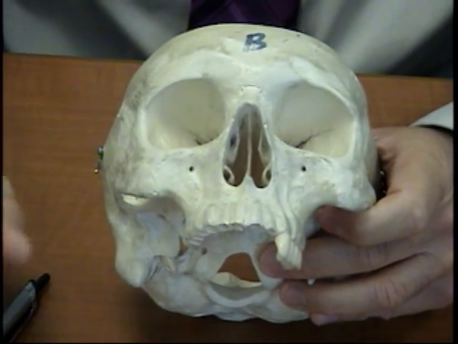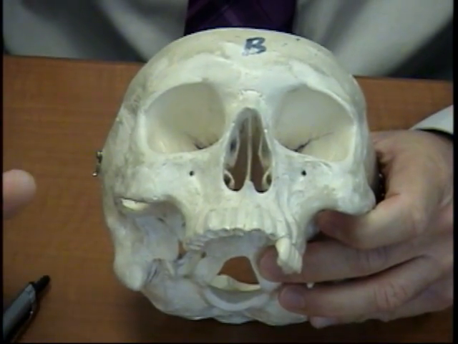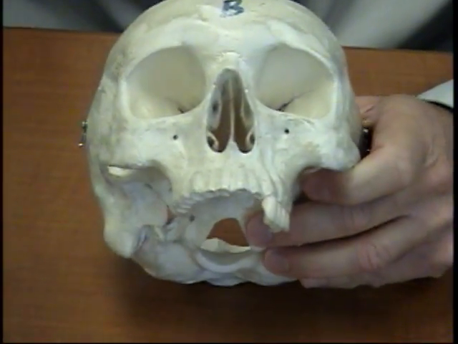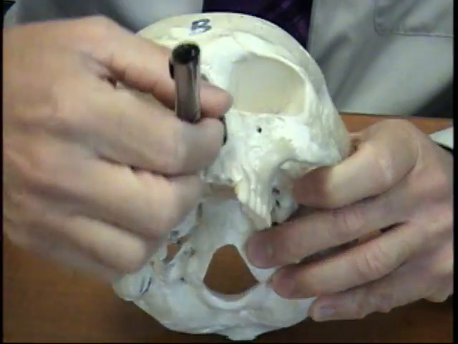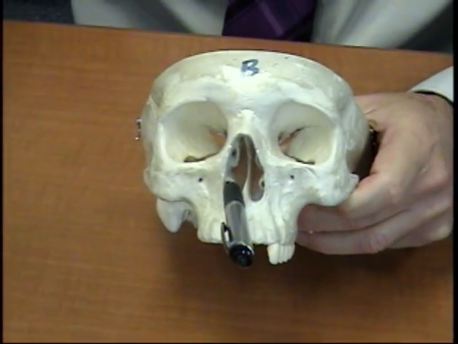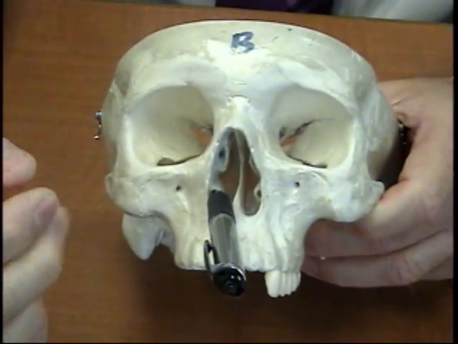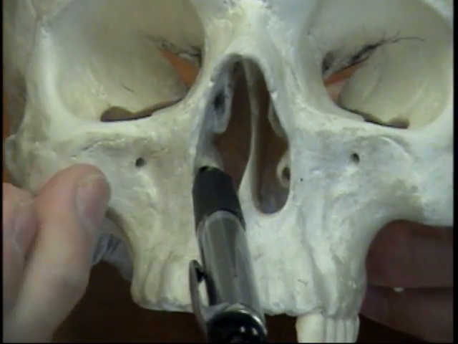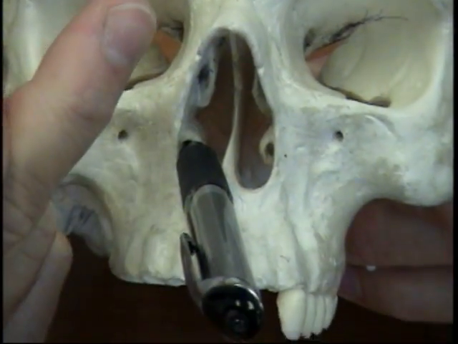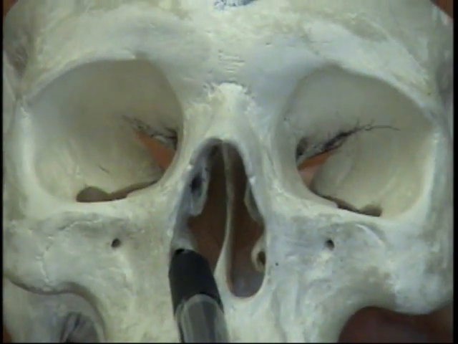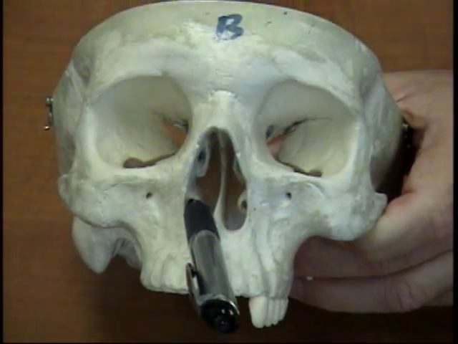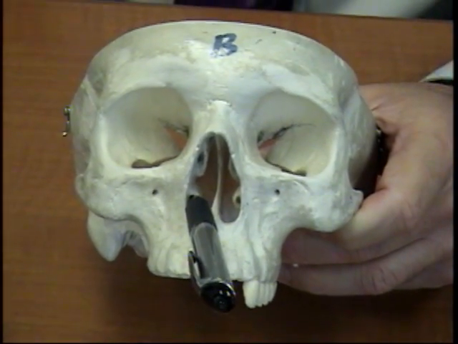Last but not least, we have one more official facial bone, and it is called the inferior nasal concha. And I'm going to show you here by hooking my pen underneath it. It's really called a turbinate bone, but are little bony hooks inside the nasal cavity. There's one on the right, which I'm under, and there's one on the left. You're going to notice there's another set above that. Those are called the middle nasal concha. We'll talk about those in a little bit. But we're showing you the inferior right now because it is a true facial bone.